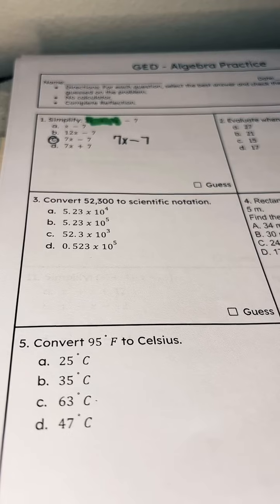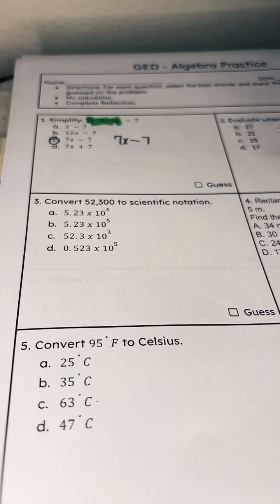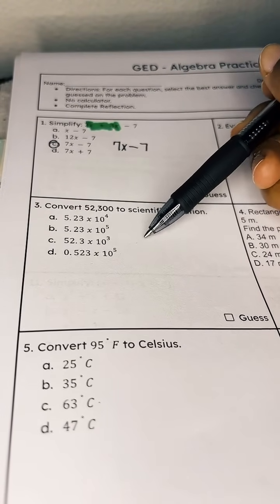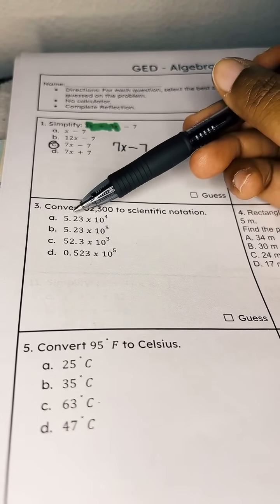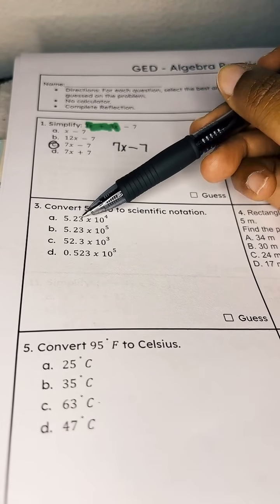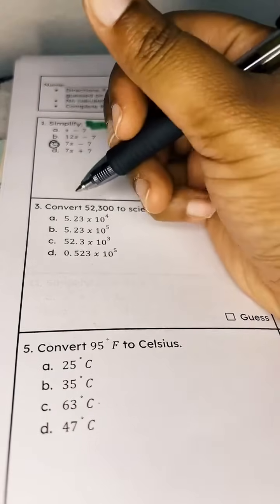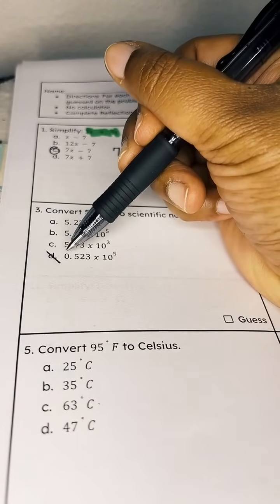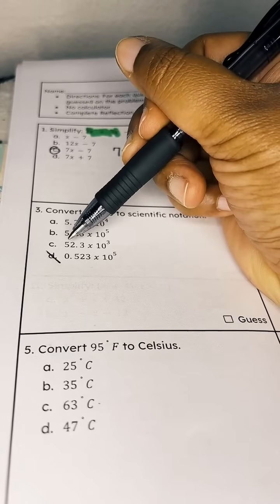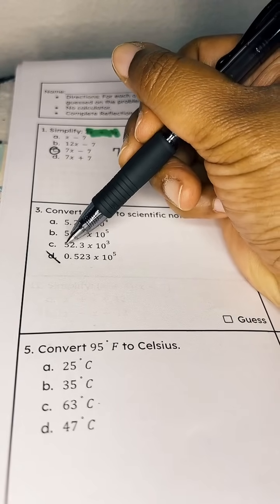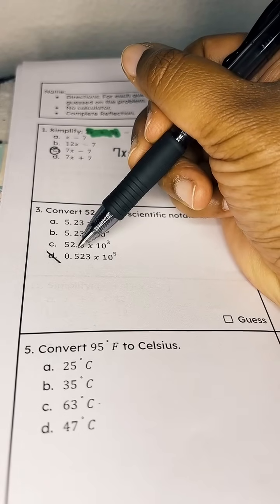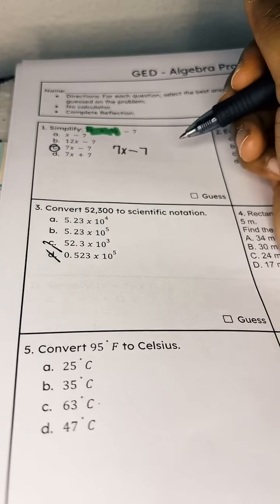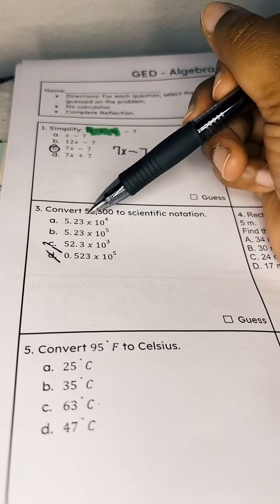A. Okay. So remember, scientific notation means you have to have a digit, decimal, then digit. So anything that doesn't have a digit, decimal, then some like digits is out. So what do I mean by that? D doesn't work because it doesn't have a digit greater than 1 here. C doesn't work because it has 2 digits before the decimal. It can only have 1 digit before the decimal in scientific notation. So now we have a 50-50 chance.